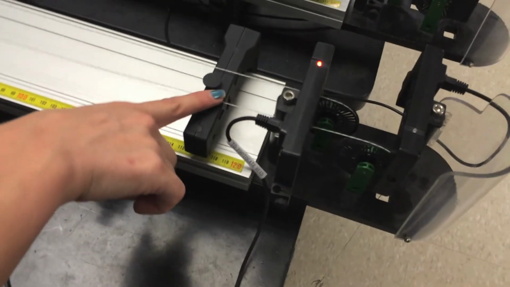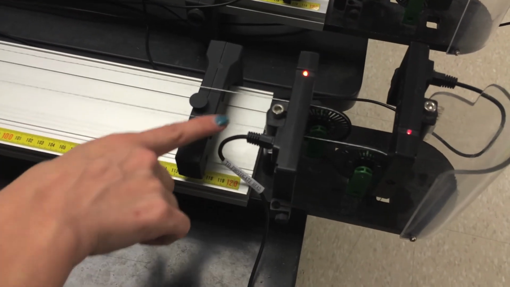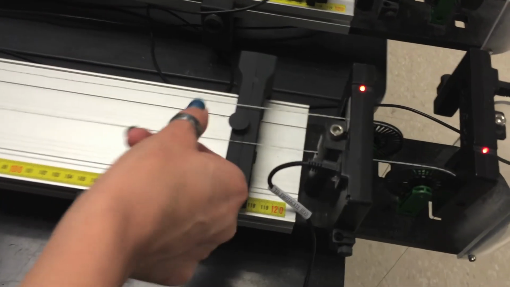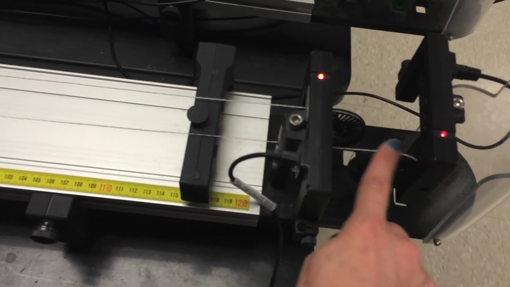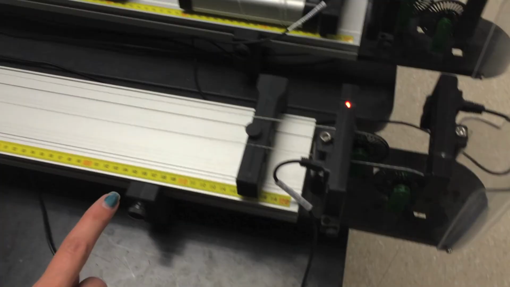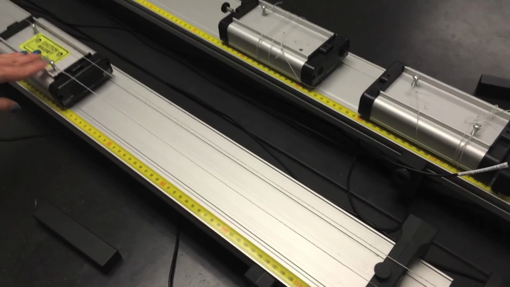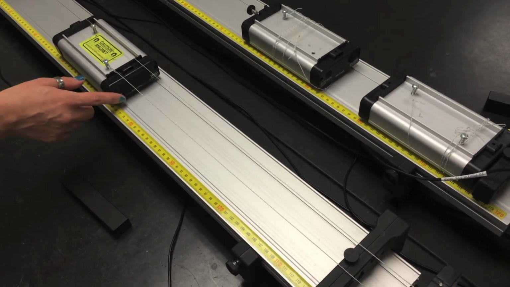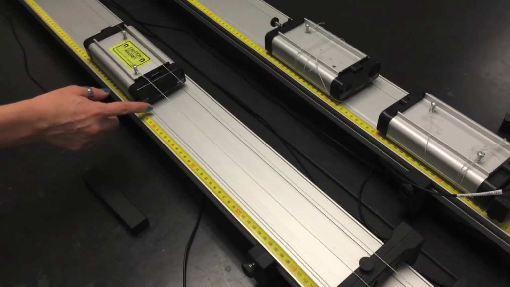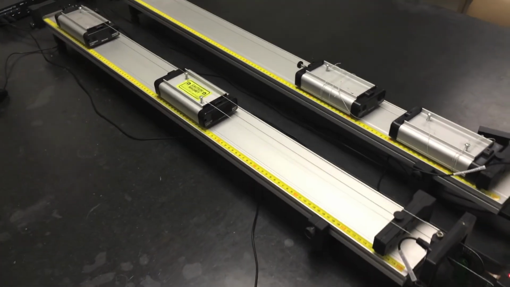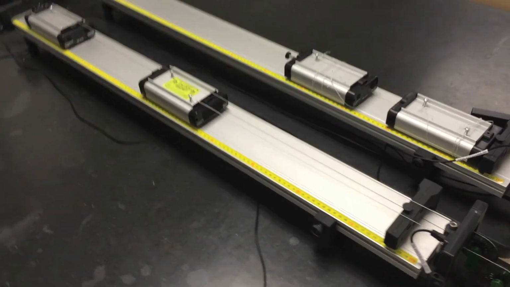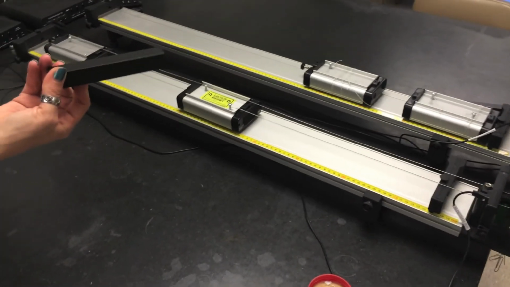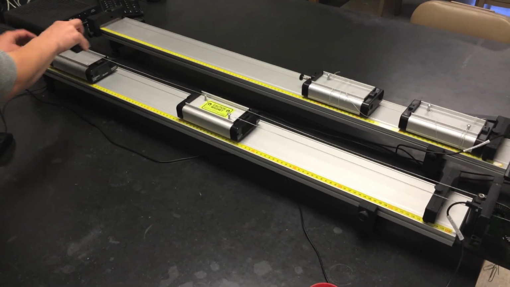So you see the thread for the target cart is going through this post here, through this hole, and then straight across the pulley here. And it has to be on the front screw for the target cart. So as I said, first we are going to do elastic collision. So for elastic collision, we are going to add this mass to the projectile cart.